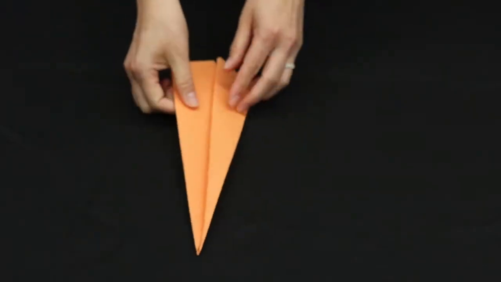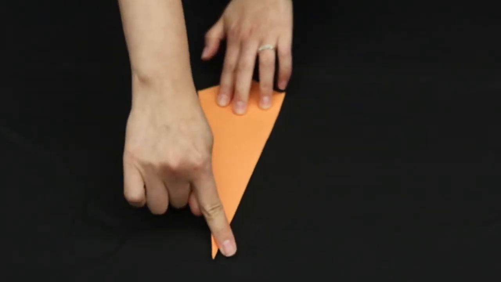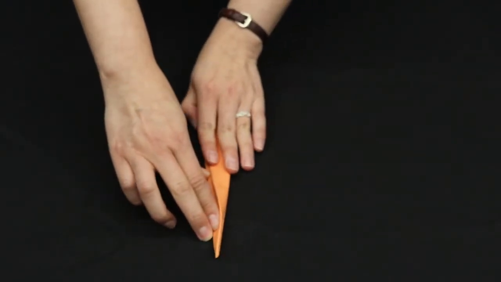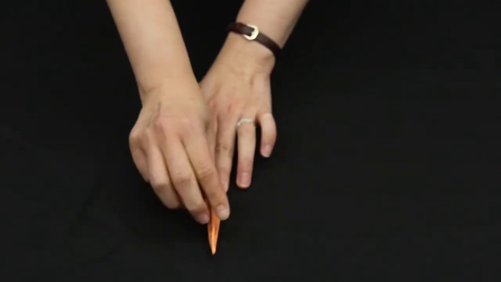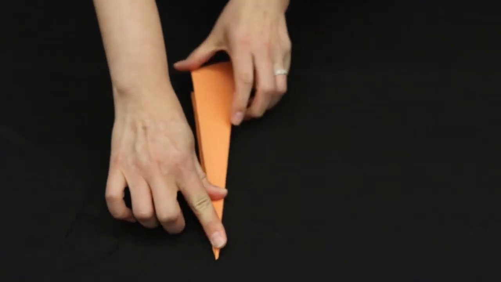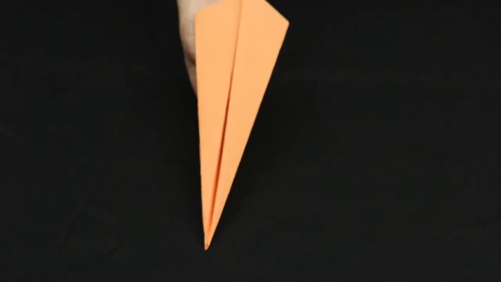Okay, and then flip it on the other side. You see the slanted line? Just try to fold it half all the way down. Okay, and then there's your basic dart.